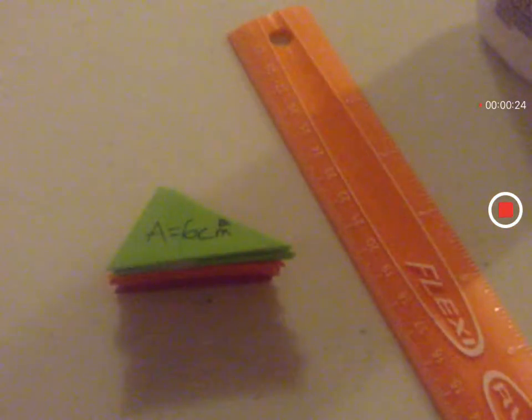As it is right now, the base is on the bottom, and I can use my ruler to go ahead and measure the height. So the height of this is about 2.5 centimeters. I know it's hard to tell. But remember, the base is not necessarily the bottom, because if I rotate this, the base is on the side now.